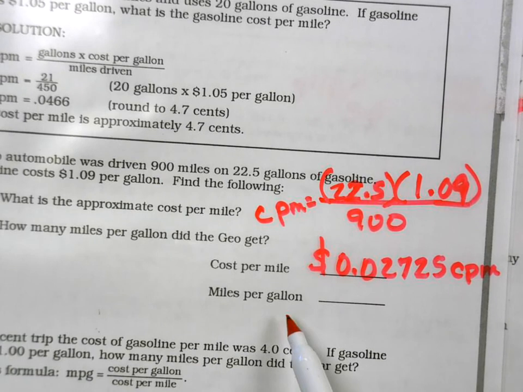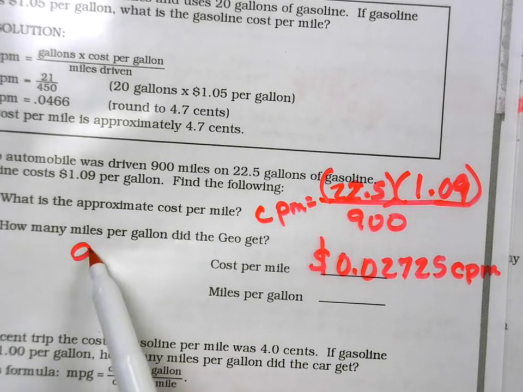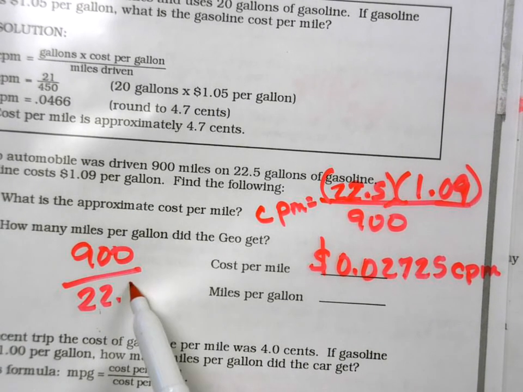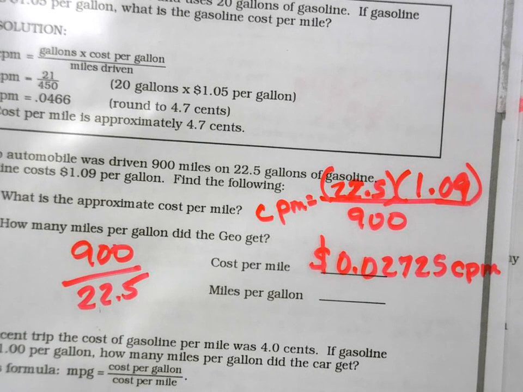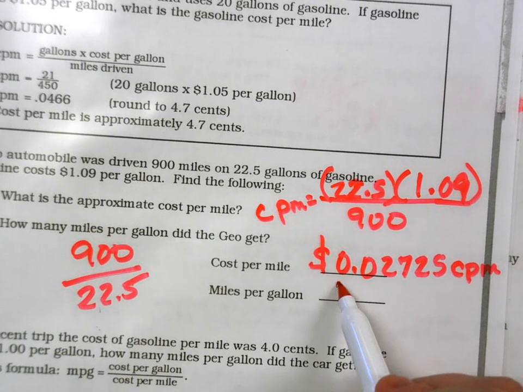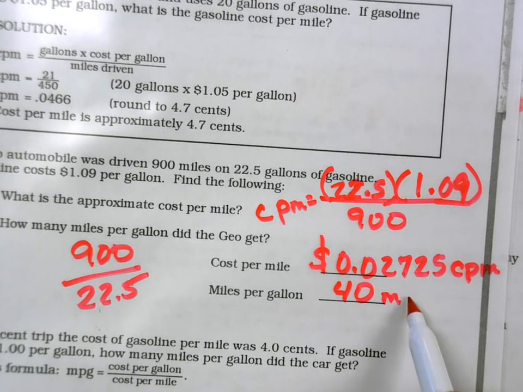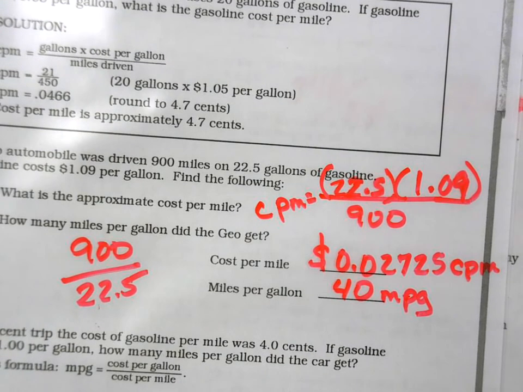Then it says to figure out the miles per gallon. So it went 900 miles on 22.5 gallons of gas. So 900 divided by 22.5 is 40 miles per gallon. So that's how you would do those problems, or use the additional equations that they give you in the problems.